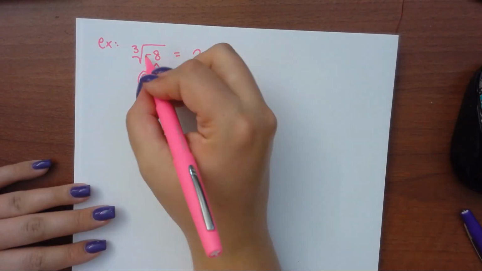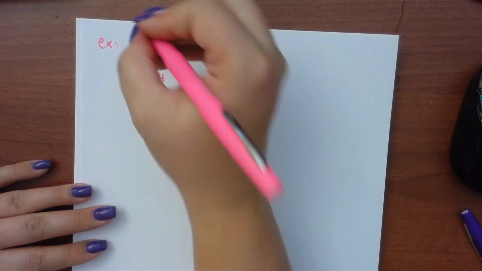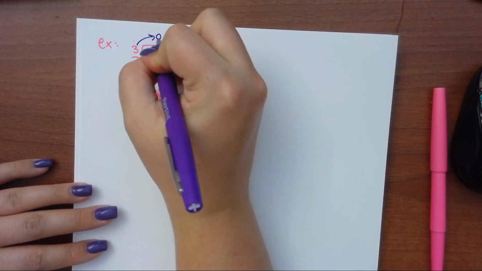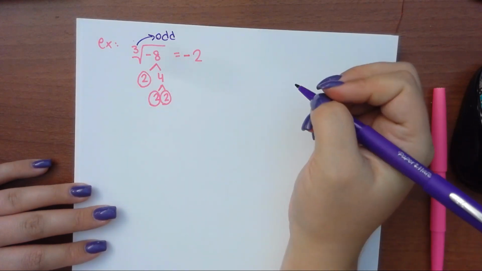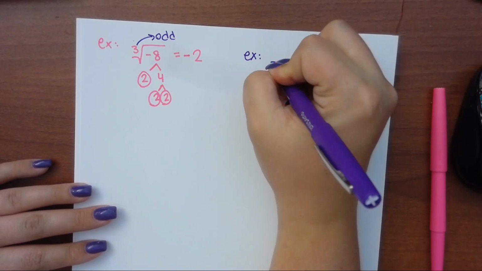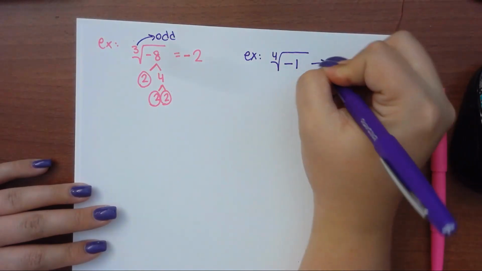But this is going to stay negative because it's an odd index. So this happens in an odd index. Your answer will just be negative. Here's the problem. If your index is even in any of your problems from here on out, then you can't do it. It does not exist.